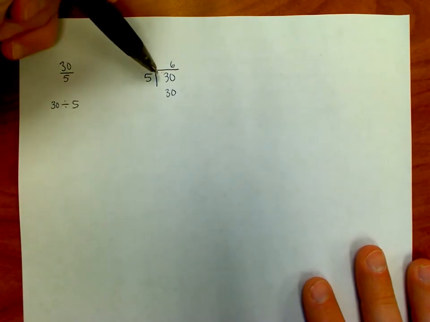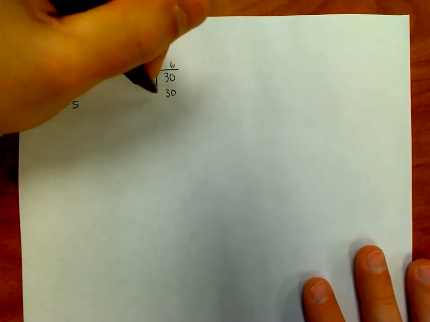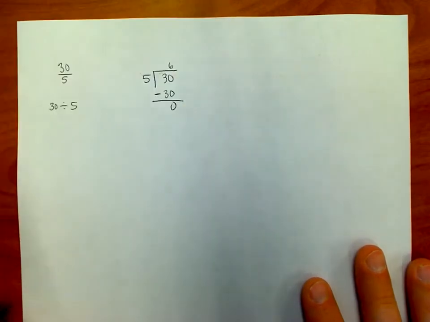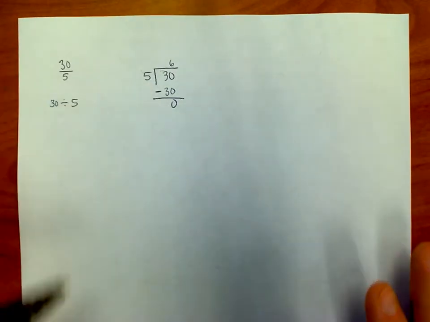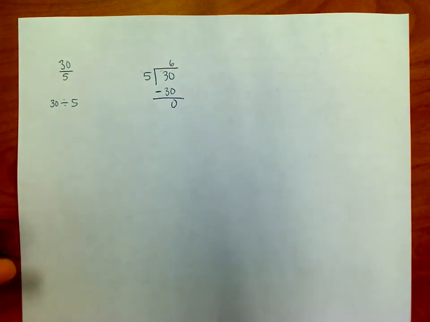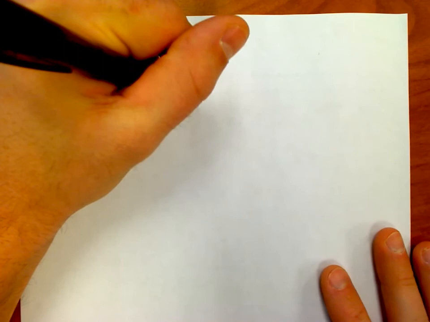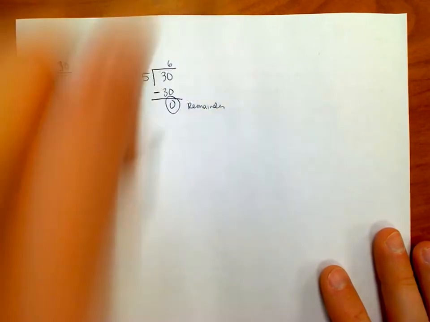And I wouldn't add them. It's not 30 plus 30 down here. I would subtract this value, and that would give me 0. 5 doesn't go into 0. There's no remainder. 5 just goes into 30 6 times, and it goes into it evenly. So I would know that this is like my remainder, right?